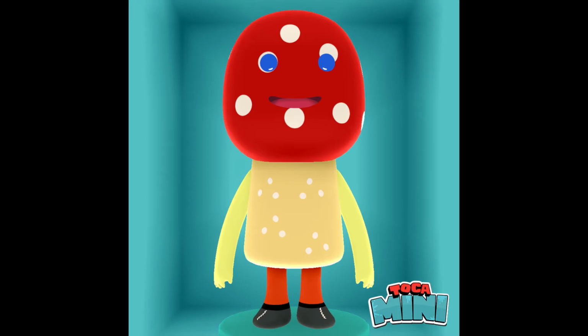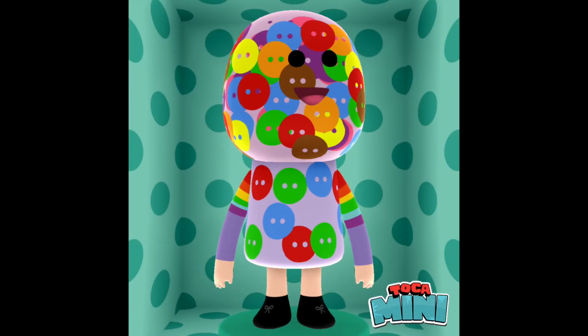Right, next. So here we have the mushroom guy. You can see on his face he has big white dots like you could find on a wild mushroom. On his body, the stem of the mushroom, there's little white dots to add texture to it, and I've chosen a blue background to really bring out the red of the mushroom. Right, next. So here we have a button guy. I just used lots of colourful buttons and stuck them on him to make him look very colourful and a bit silly. And there's lots of dots in the background to make them look like big buttons.